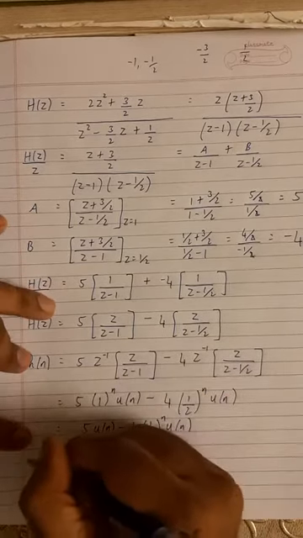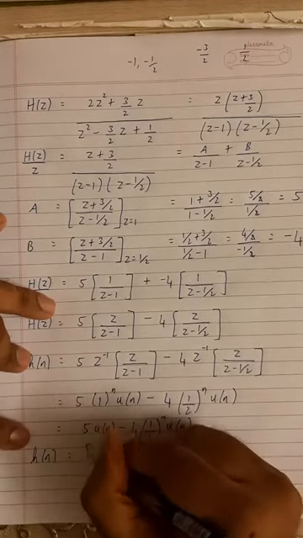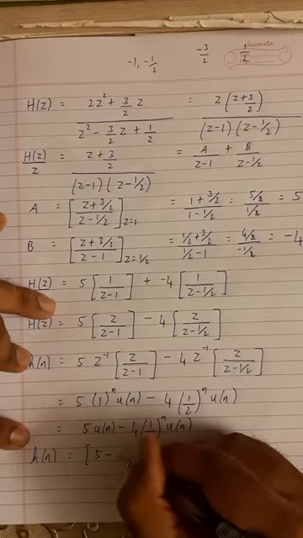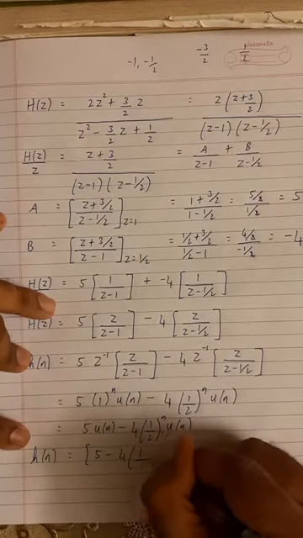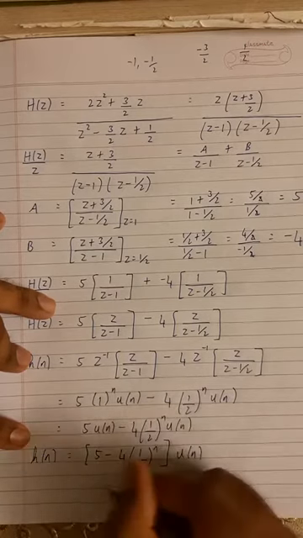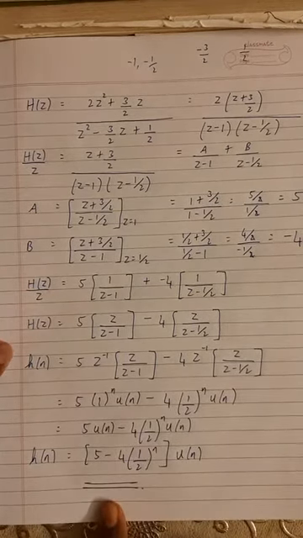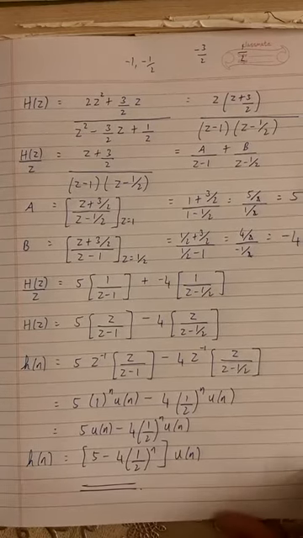In other words, h of n is equal to, I can take u of n common out, it will become 5 minus 4 into 1 by 2 raised to n u of n. So this is my h of n. This is the answer for the first part of the question, the first part, h of n.